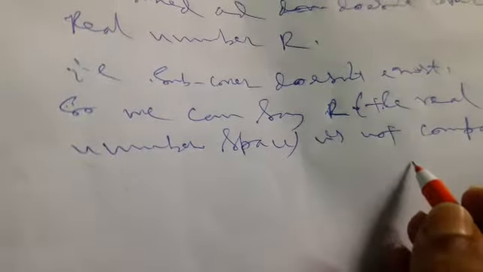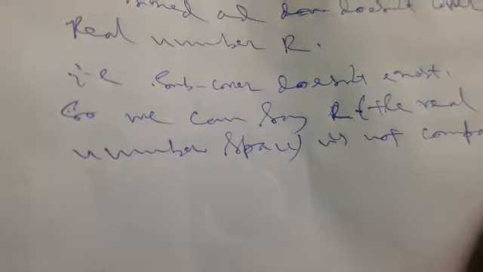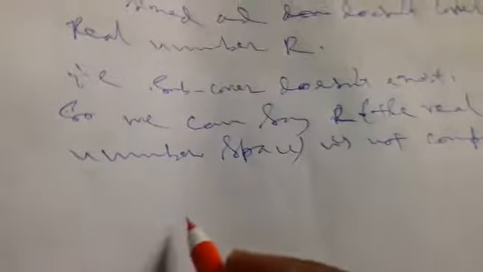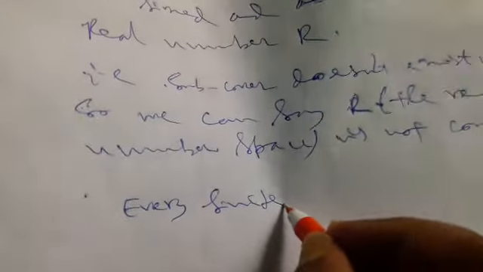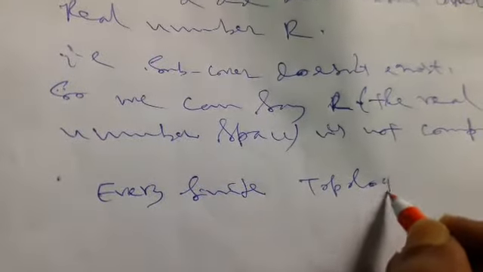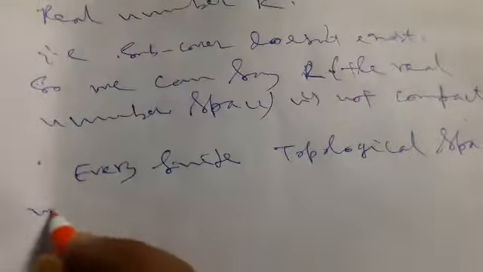And we can say, in the case of the real numbers, it is not compact, and every finite topological space is compact. We can state this result for the compactness of topological spaces: every finite topological space is compact.